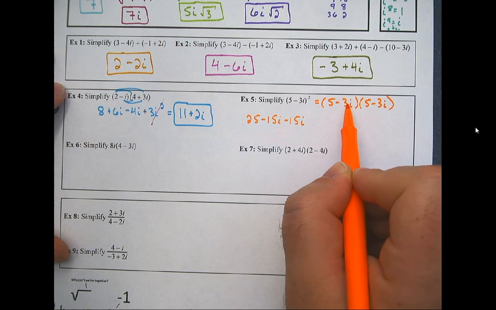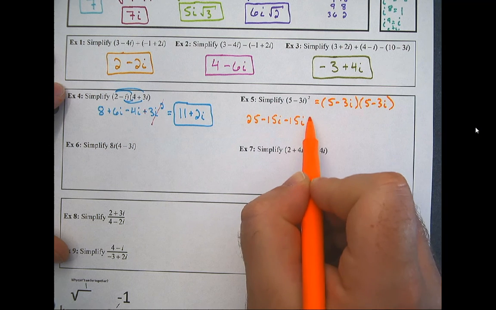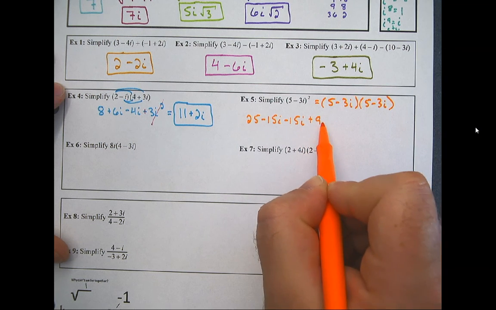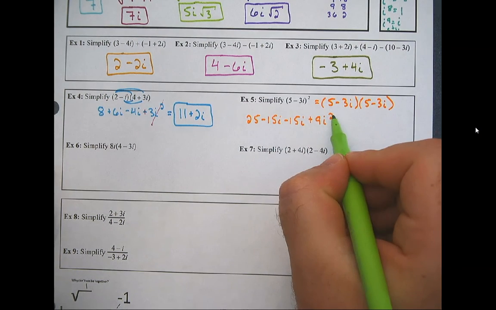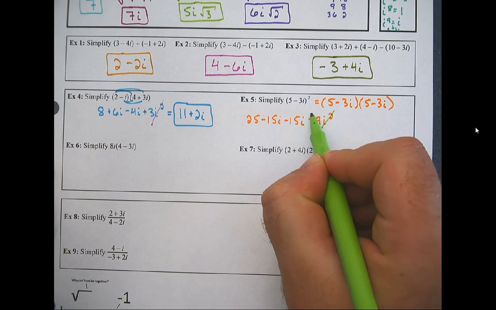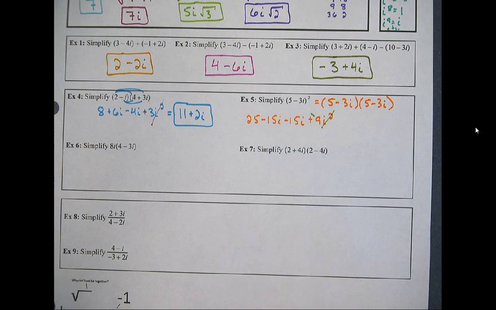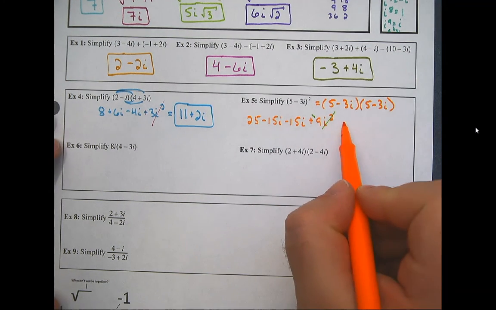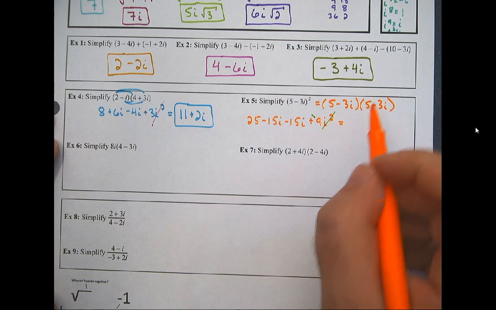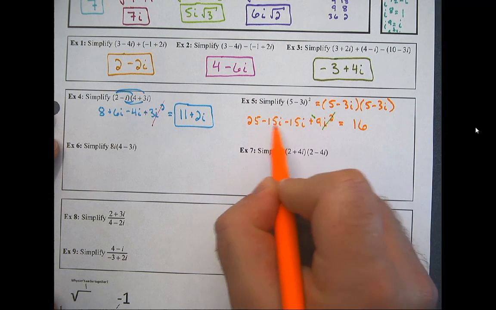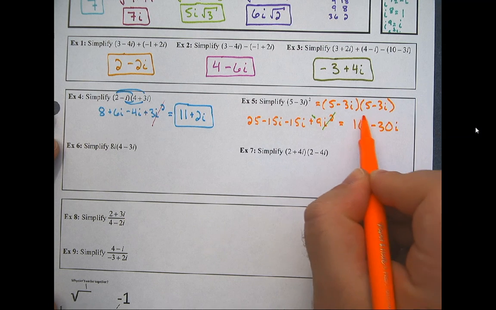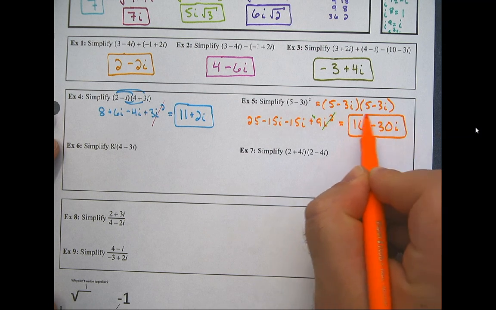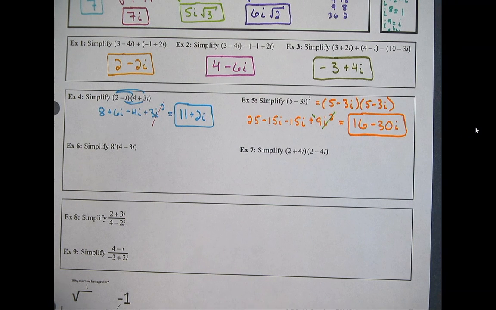Now, this is the one you got to be careful with. Negative 3i times negative 3i is positive 9, and i times i is i squared. But i squared really means negative 1. So I'm going to kill the i squared, but I'm going to switch the sign of that term. So that's now a negative 9. 25 take away 9 is 16. Minus 15i minus 15i is minus 30i. Let's have you pause and try to do the next two on your own.